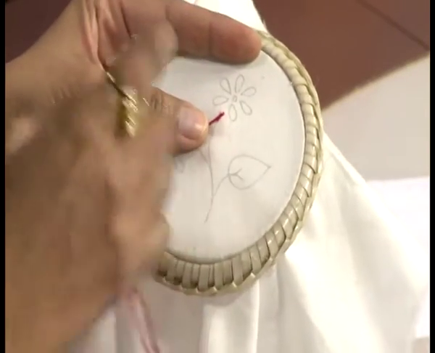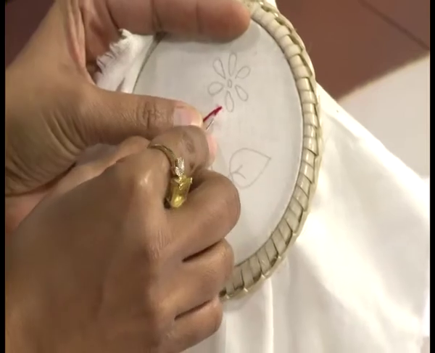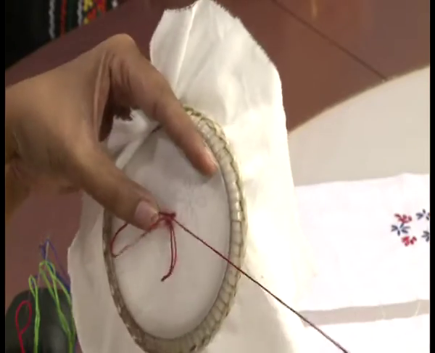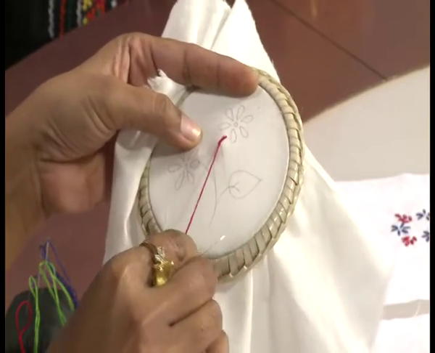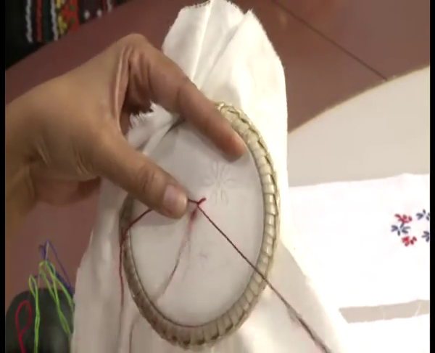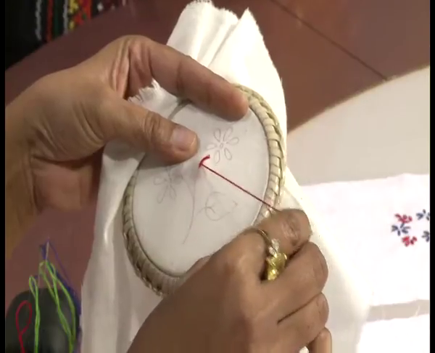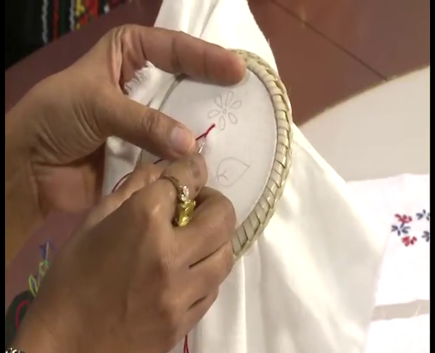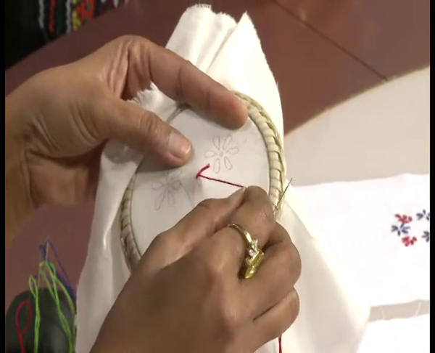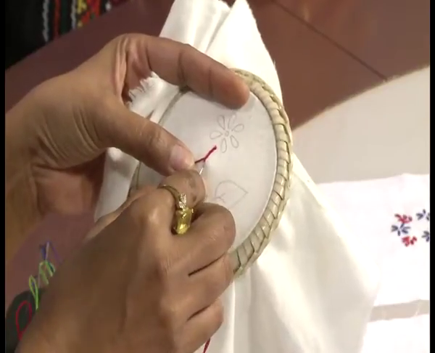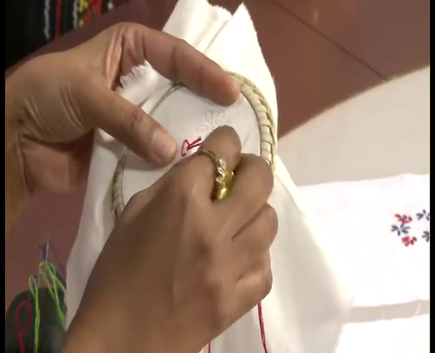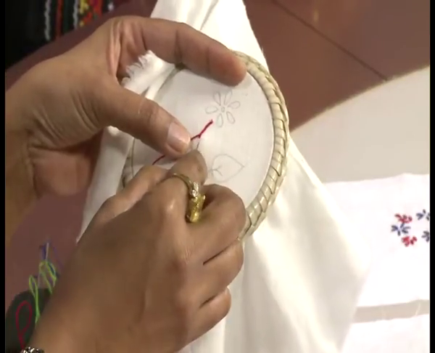Now I go towards the left. Again I insert the needle and take it out from the hole of the previous thread. So you can see how a stem stitch is formed. So we are moving from right to left. Here we have used 3 strands of embroidery thread. You can use a single or a double strand or even more than that, depending upon the kind of look you want.